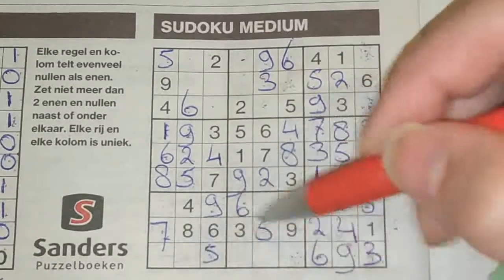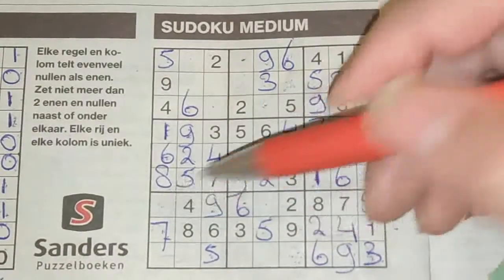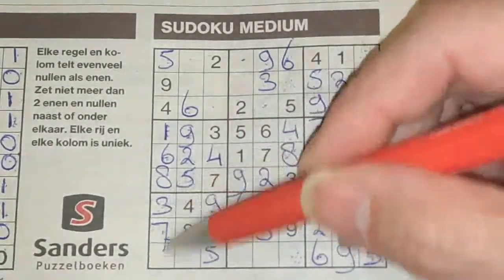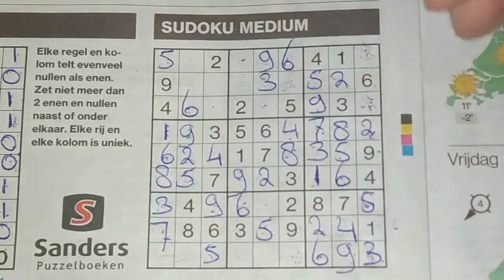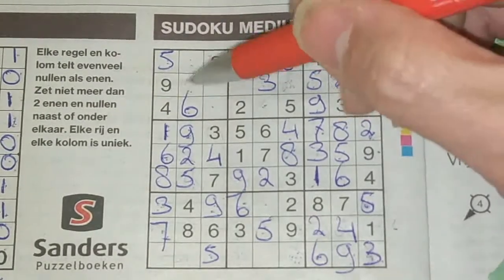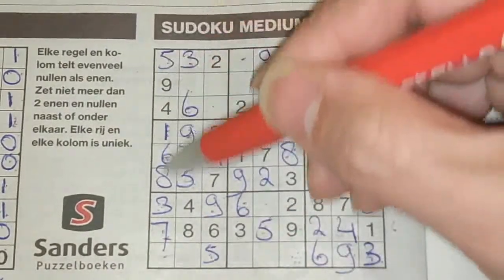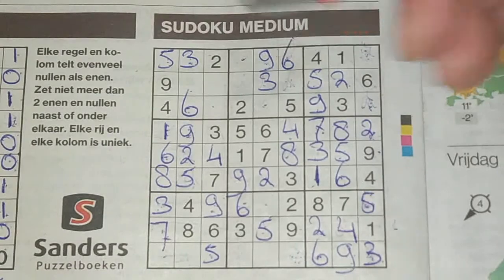3 in the last row, 3 in the row above. So in this row, the only place for the 3 is here. 3 in the first column, 3 in the third column, so in the column between, the only 2 places for a 3 is here or there, but I see here 3, no 3 there. 3 should be there. 1 missing number in this first column for the number 2, I believe.